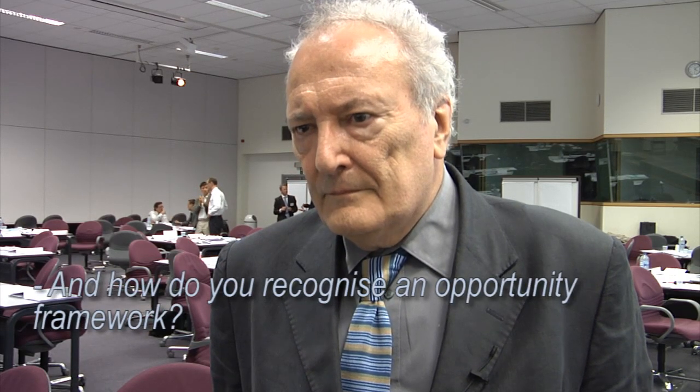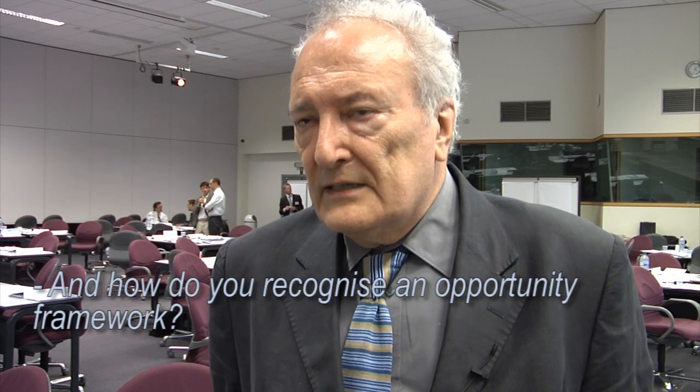And how do you recognize an opportunity framework? Well, you just have to identify it. You should carry out political economy analysis of the country to understand which are the actual not only commitments of the government but also the strata of the population involved, the actual obstacles, etc. And on the other side, you should analyze the international partnership and international environment in which this country is situated in order to understand whether your aid program fits these conditions or not.